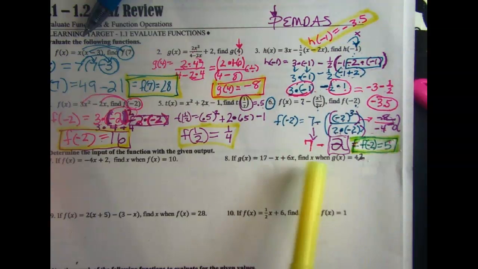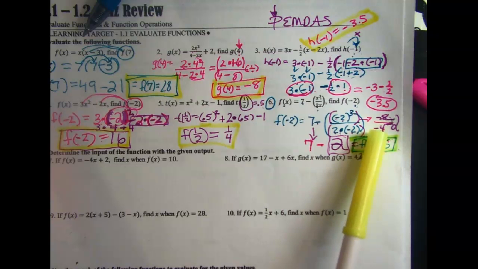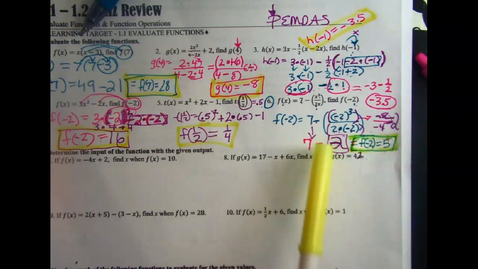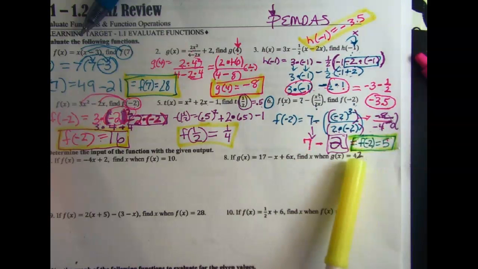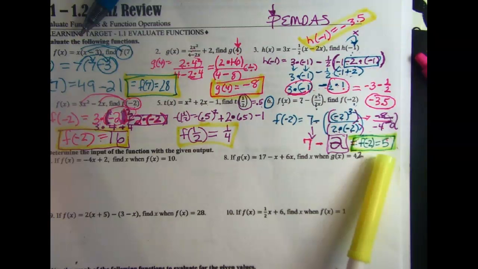Okay, so when you finished all that, if you simplified, you would have -8 over -4, which is just a +2 when you divide those. So then you would have had 7 minus the +2. So your final answer is f of -2 equals 5.